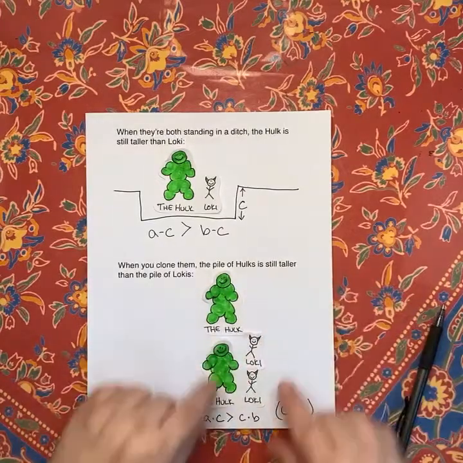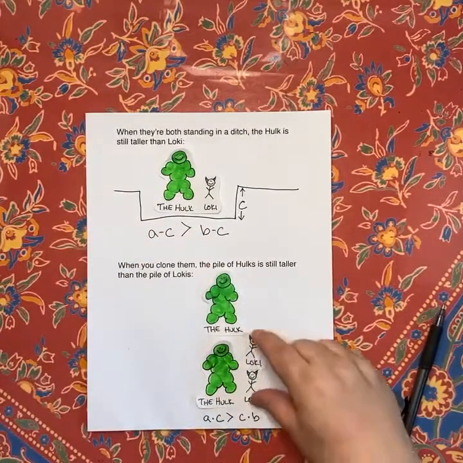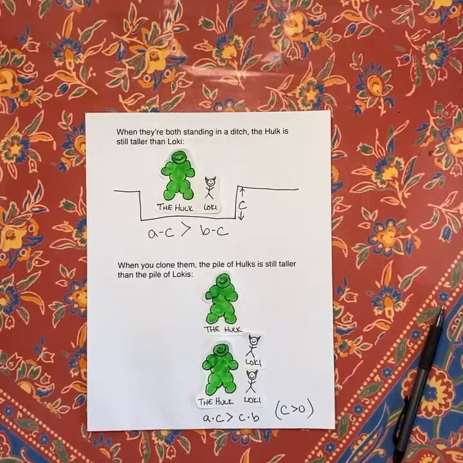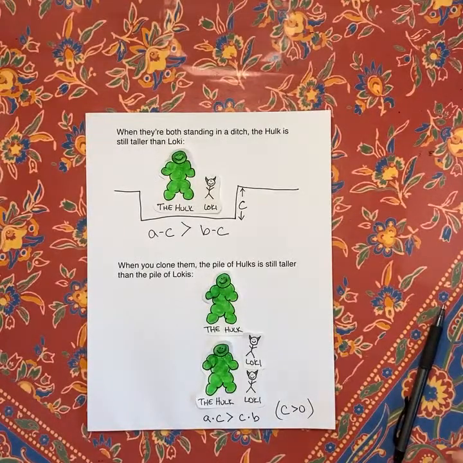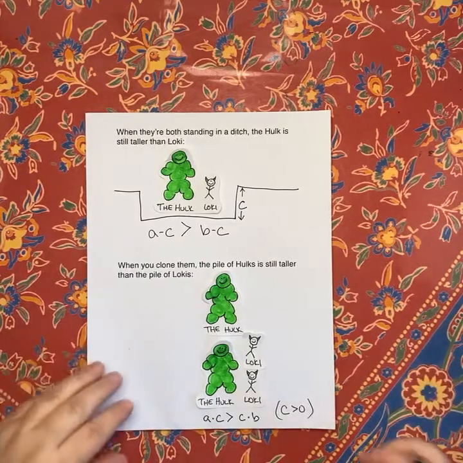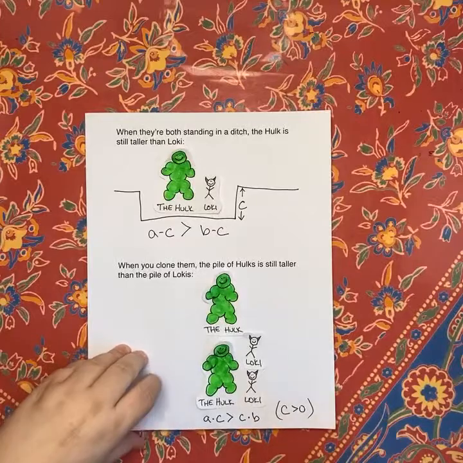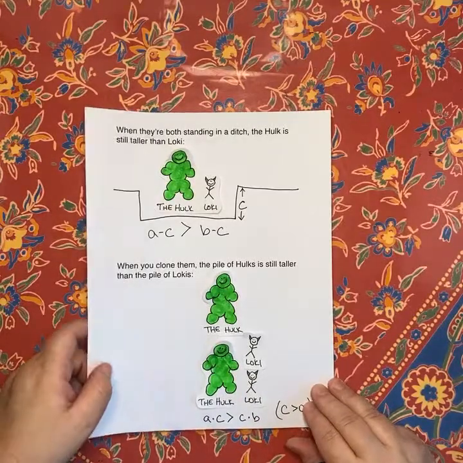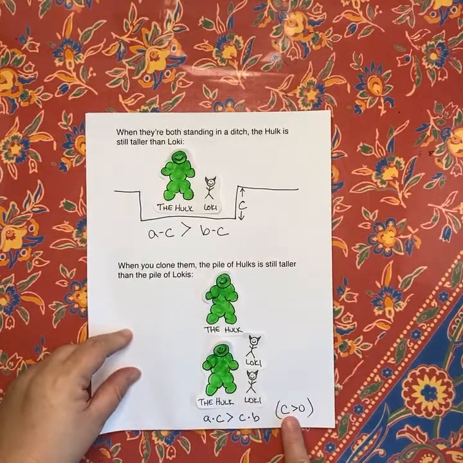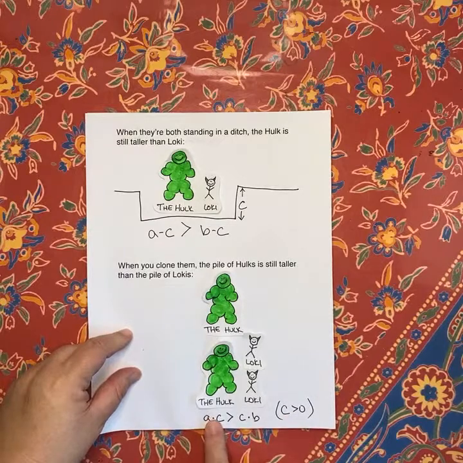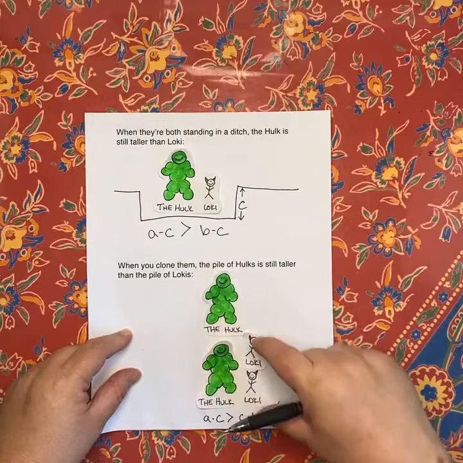So I've got a pile of Hulks and a pile of Lokis. That should be a movie. Pile of Hulks and pile of Lokis battling it out or fighting together. Something interesting, I'm sure. Eat marshmallows, roast hamburgers, something like that.